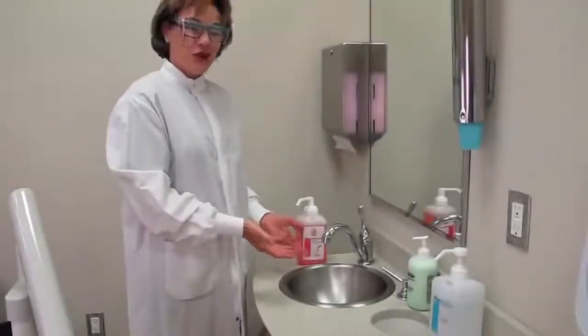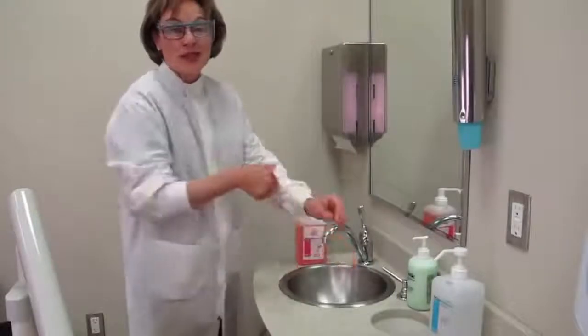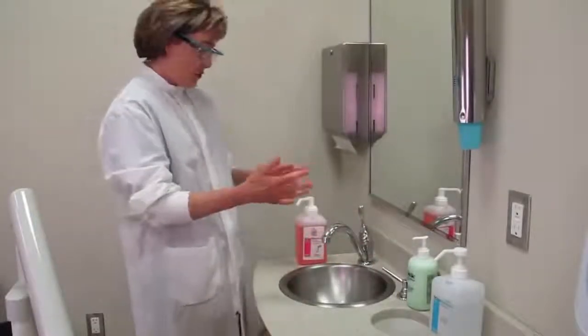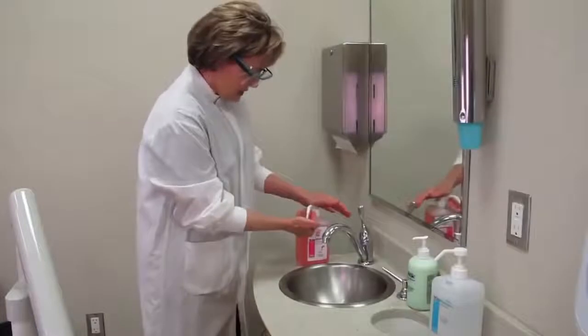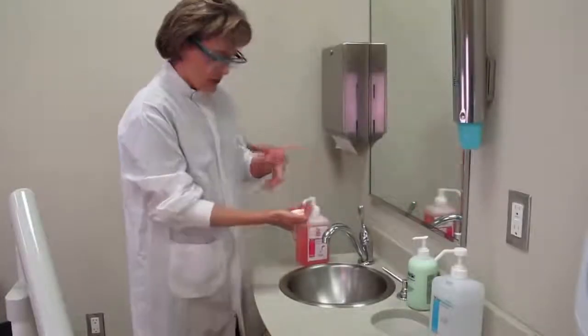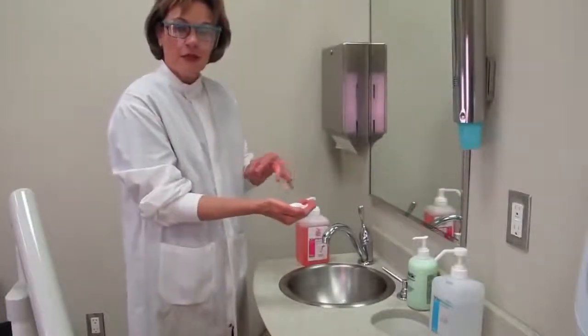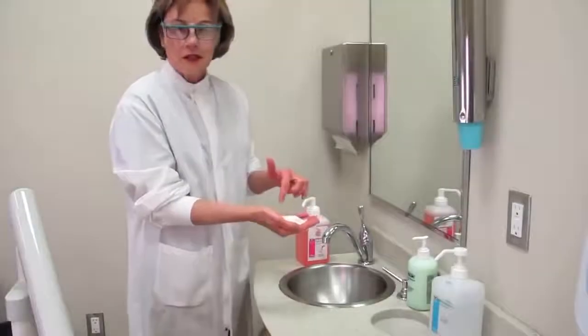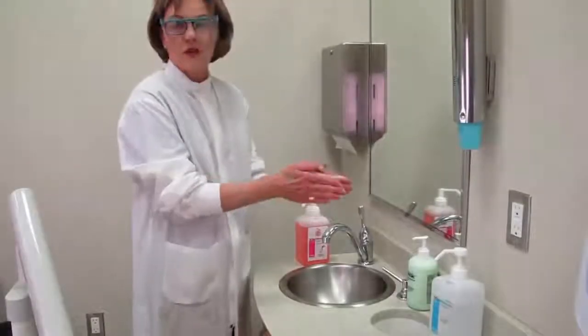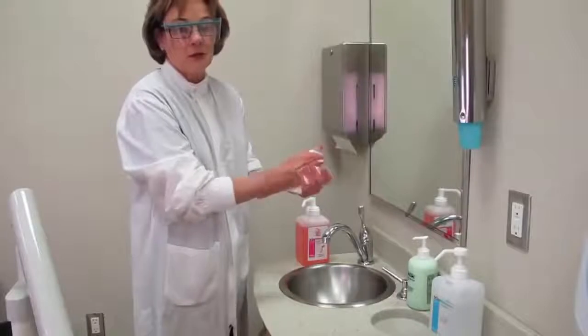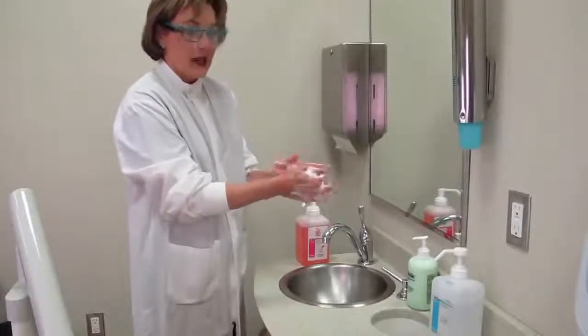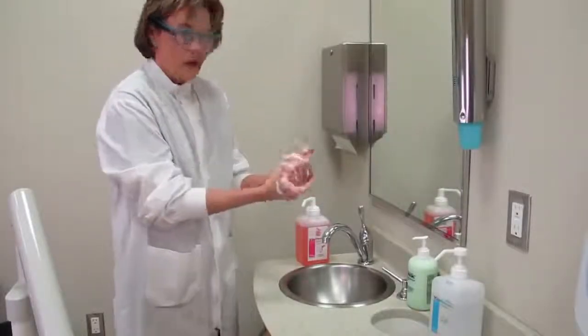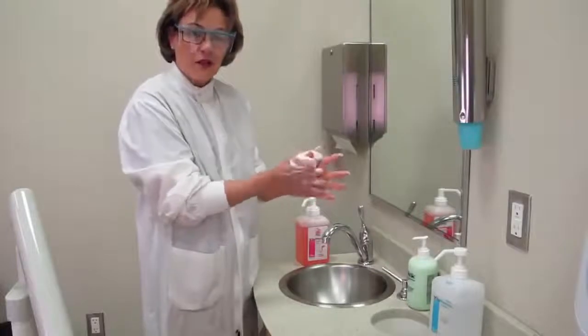Okay, let's wash our hands. First thing to do is roll up your sleeves so you have access to your wrists and your hands. You apply the soap, enough of it to really do a good job. This is nice because it's a foaming soap and it spreads over your hands really easily even without applying water. So it's already lathering. The important thing to remember is to lather long enough.